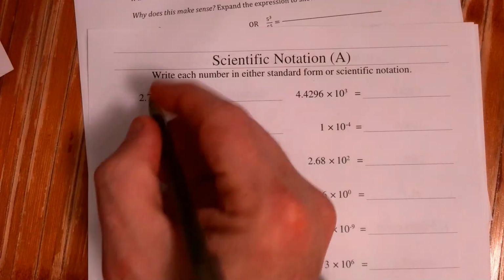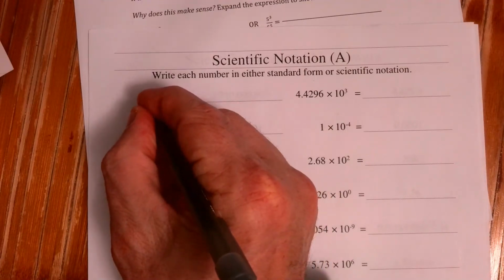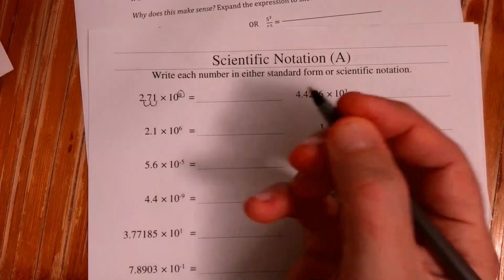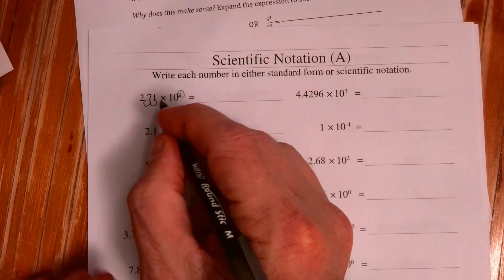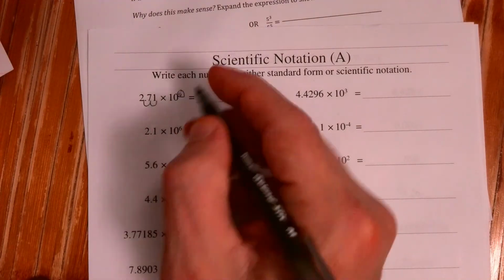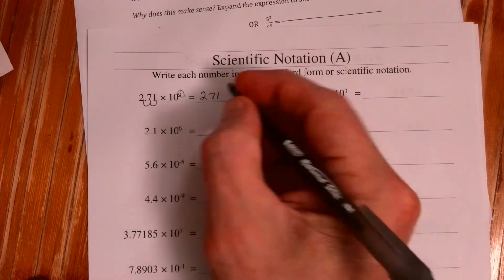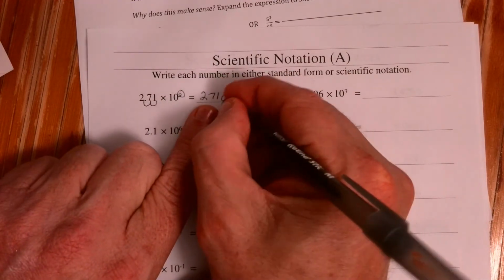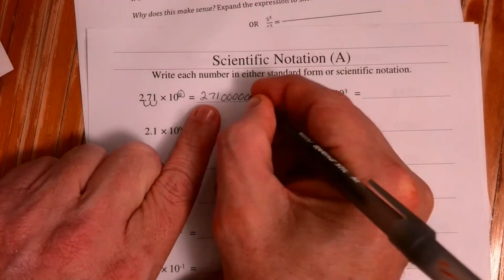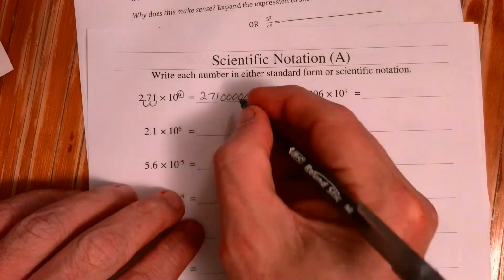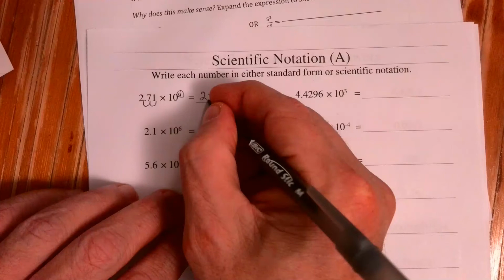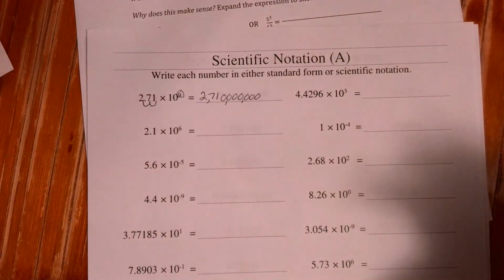So you go 1, and you include these two. So you go 1, 2. Well, there's 2. Well, I have to go 9. Well, after this, we're going to add 7 zeros. So this is basically 271. There's your 2 spaces that we moved, plus 1, 2, 3, 4, 5, 6, 7 zeros. So put our commas, put our commas. That is in standard form.